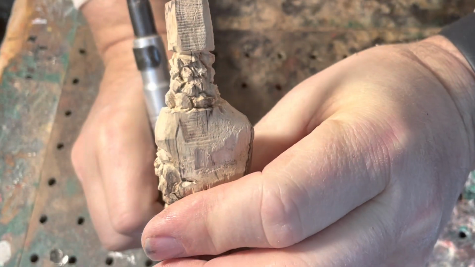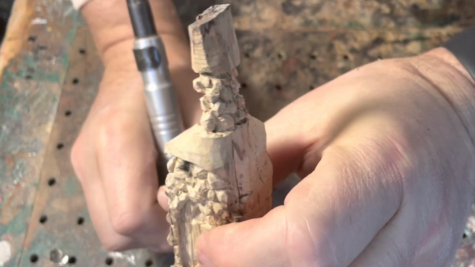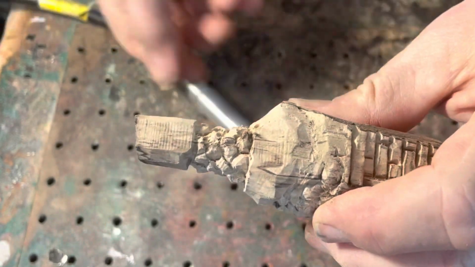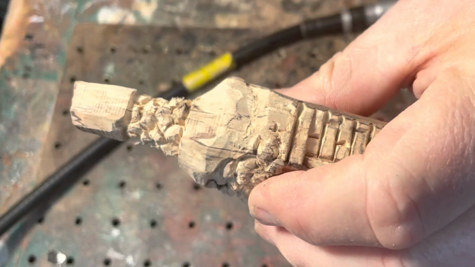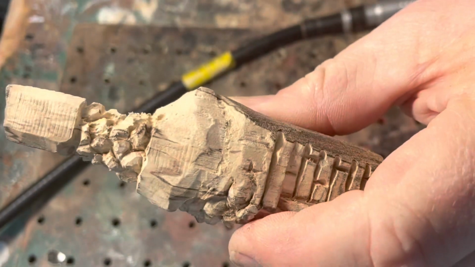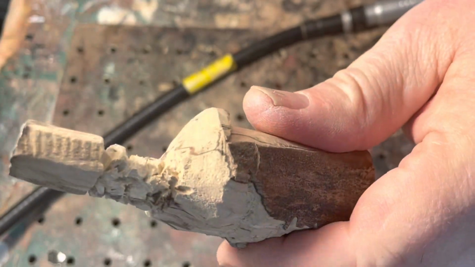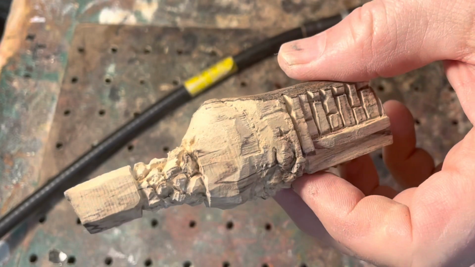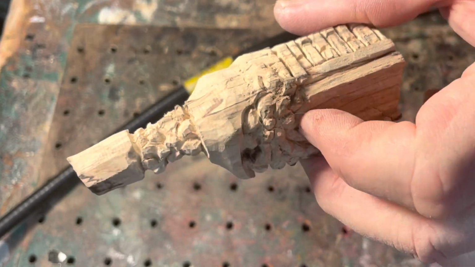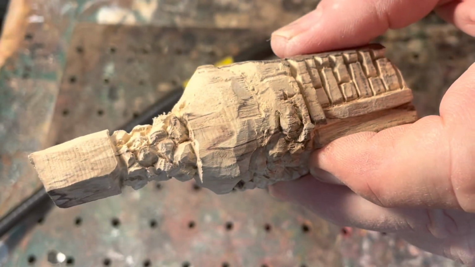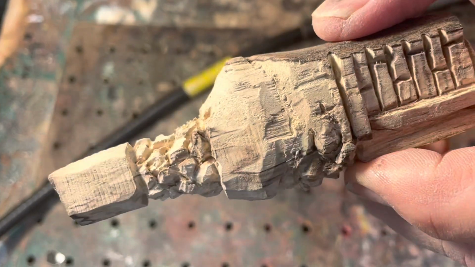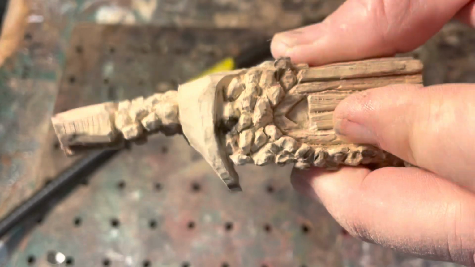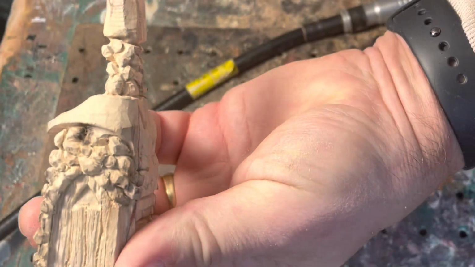See, I have this stonework done all the way around, and again, it's random. You want to make sure that you've got random positioning, depth, shape, and there's a lot of sharp edges on this, but once I put the sander on there and sand that stuff down gently, it'll look more like worn stone. Again, here's the front of the piece.